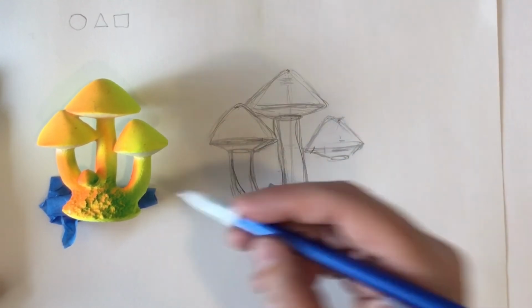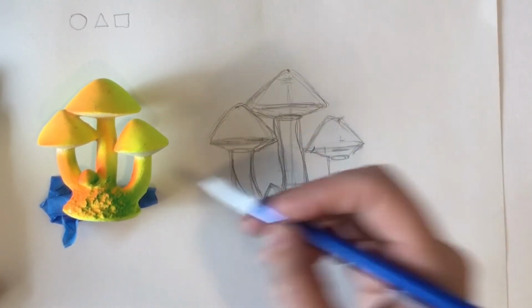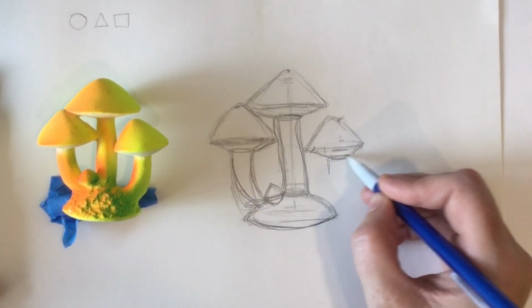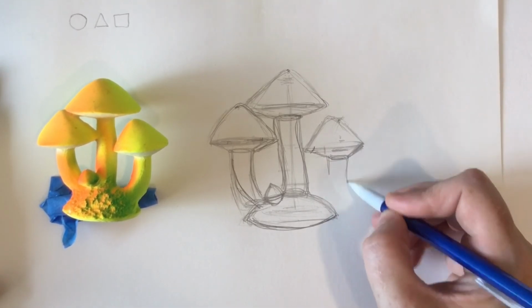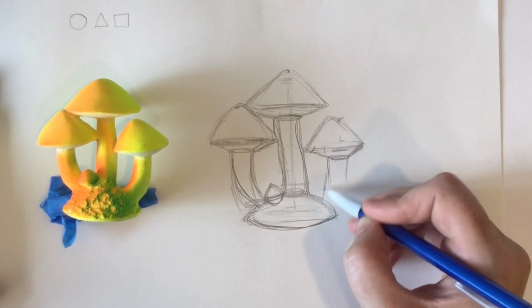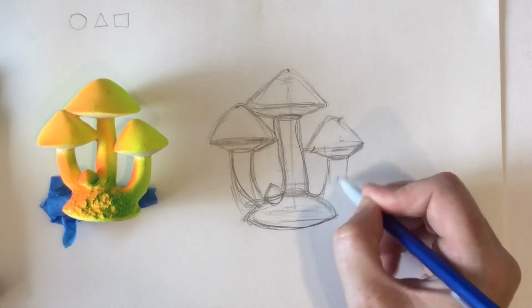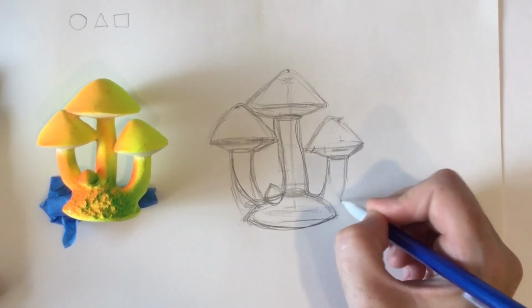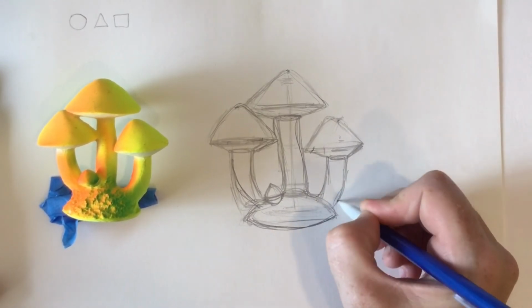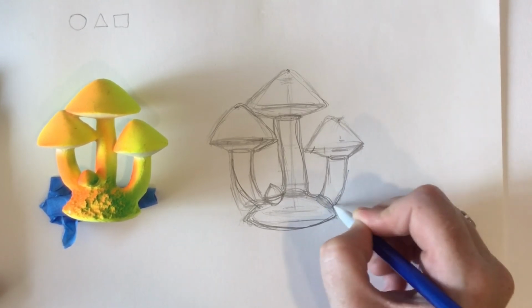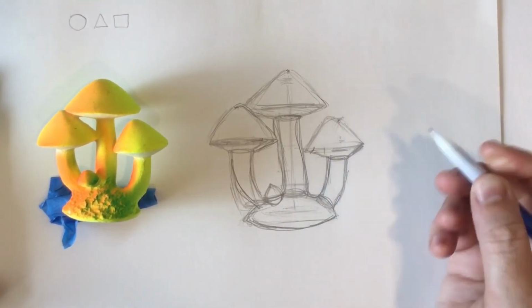And then this cylinder here comes off of the piece, comes around, again imagining where it connects there.